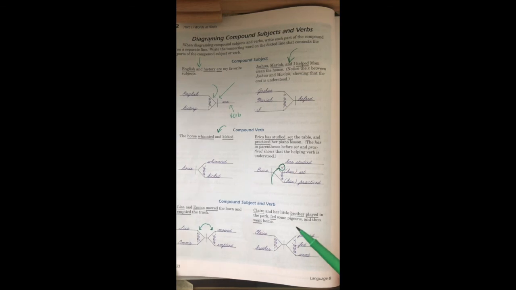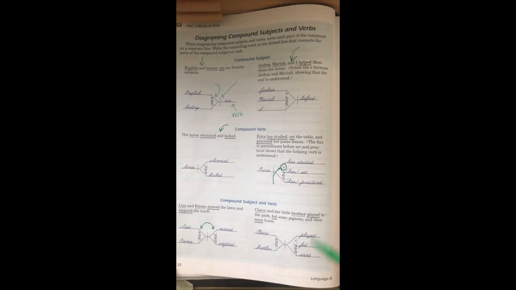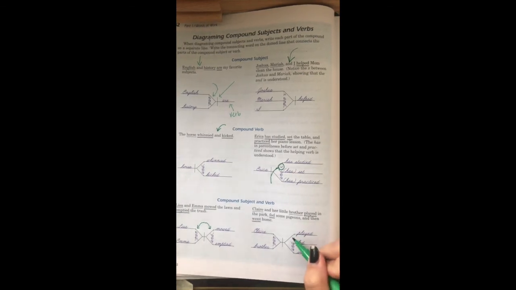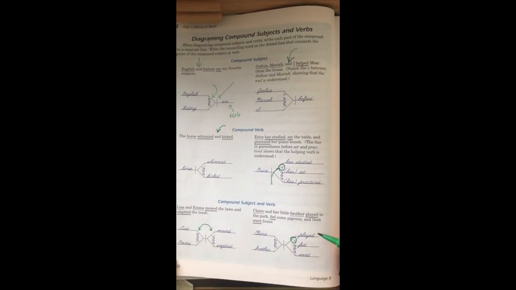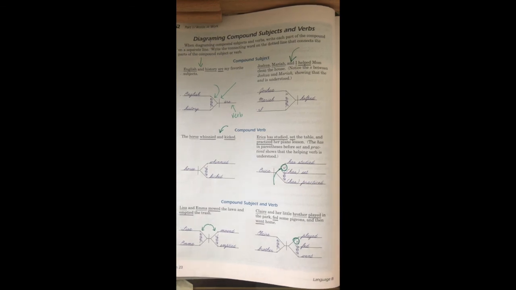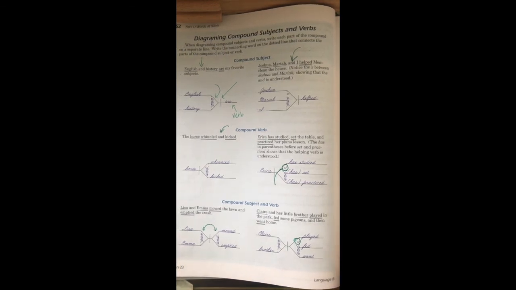Over here we have quite a few. We have more than two on this side. So we would put a little X just to show that we understand that it would be played and fed and went. So one more reminder.